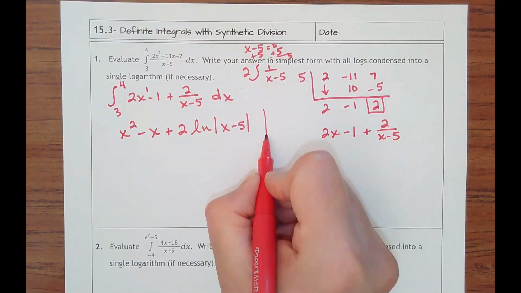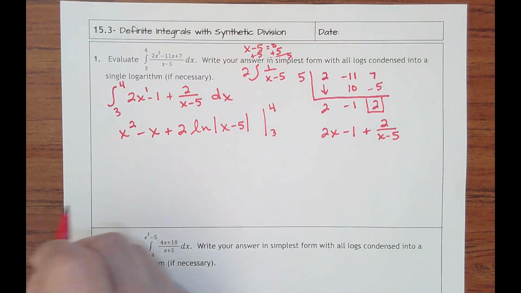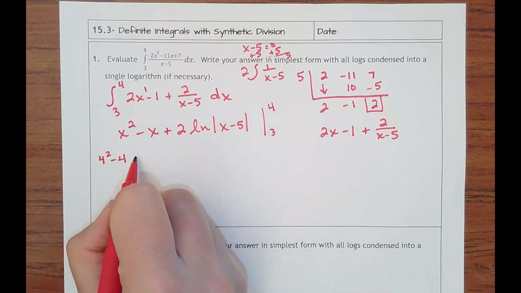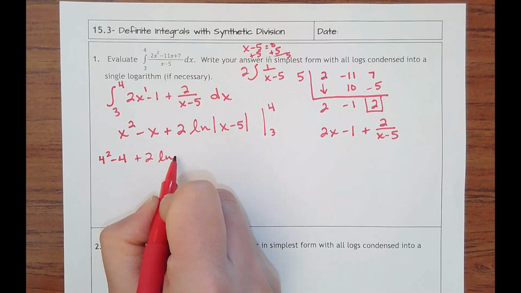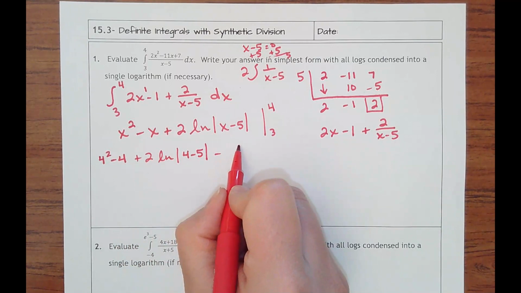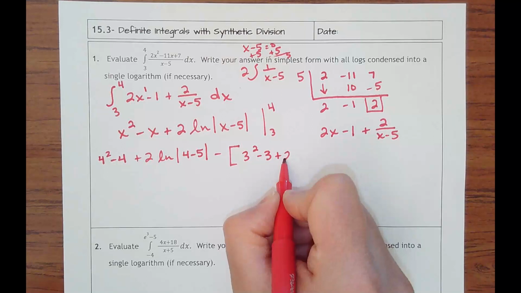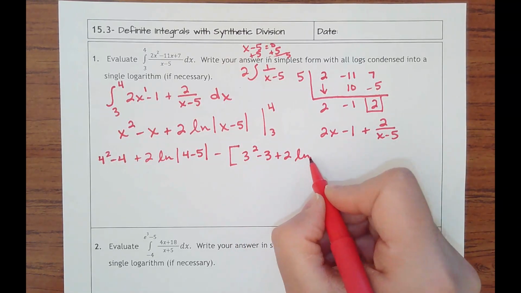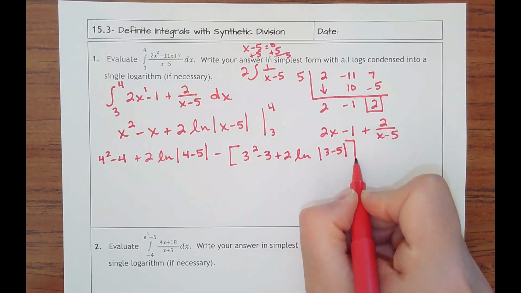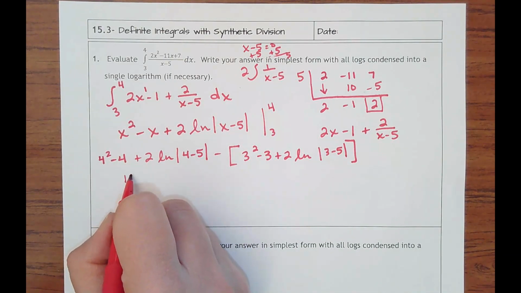And I want to find from 3 to 4. Okay, so it's a little lengthier process, but still not hard. Plug in 4, you'd get 4 squared minus 4 plus 2 times natural log of 4 minus 5, minus, put brackets, 3 squared minus 3 plus 2 natural log of 3 minus 5. 4 squared is 16. 16 minus 4 is 12.